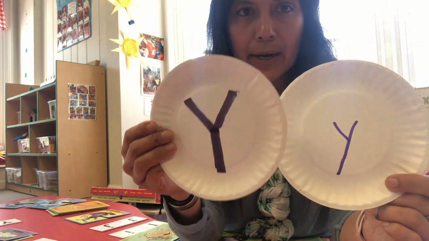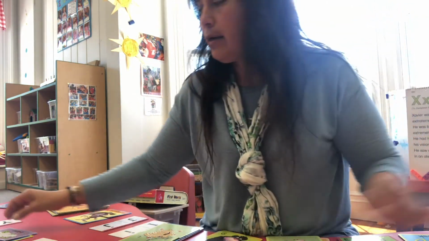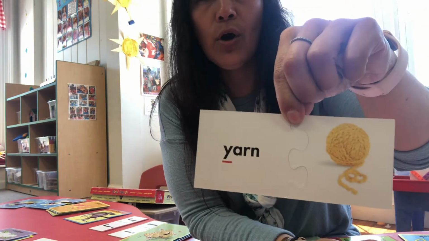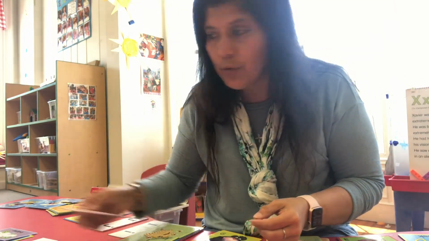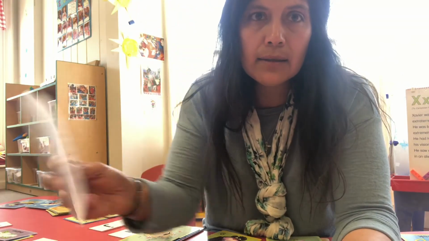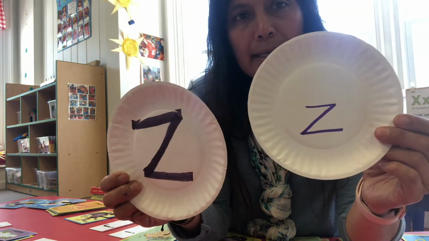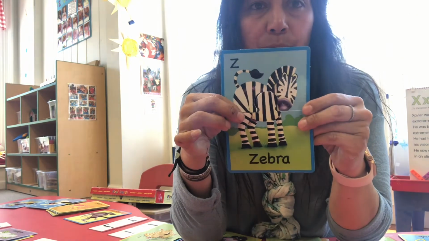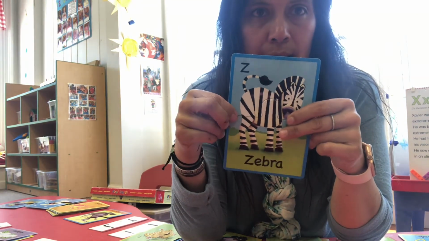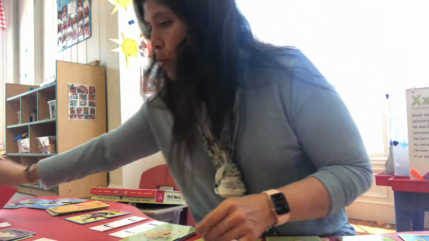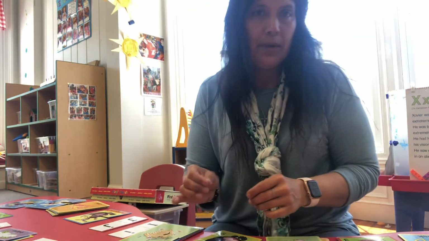Y. Uppercase Y, lowercase y. What begins with Y? Yarn or a yo-yo. And our last letter of the alphabet is the letter Z. Uppercase Z, lowercase z. What begins with Z? Okay, we have our zebra. And there's many other things. Zipper, zigzag.